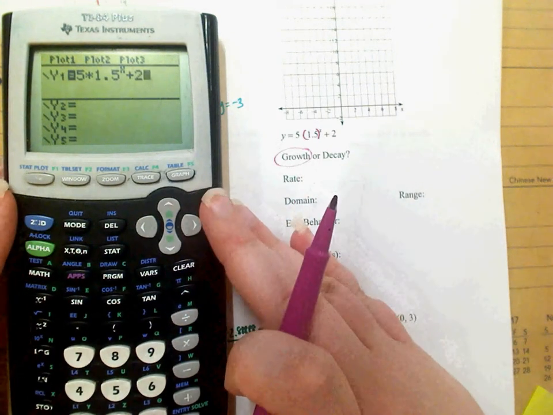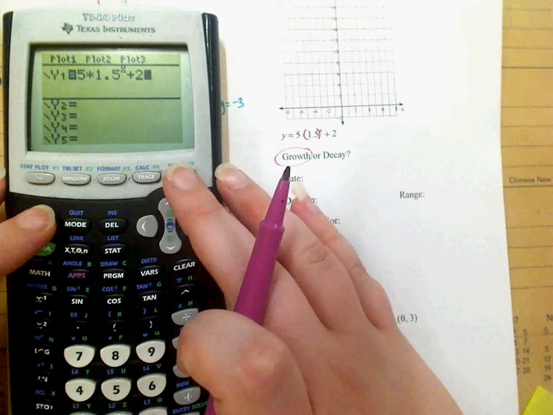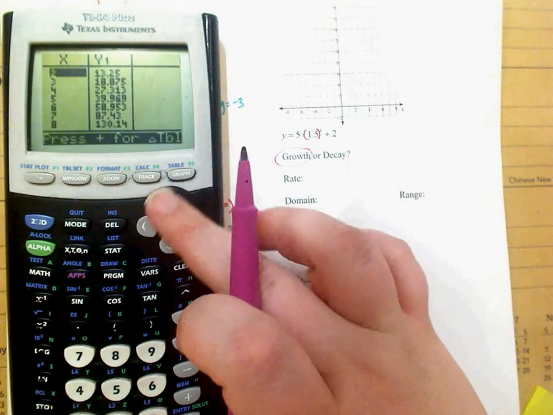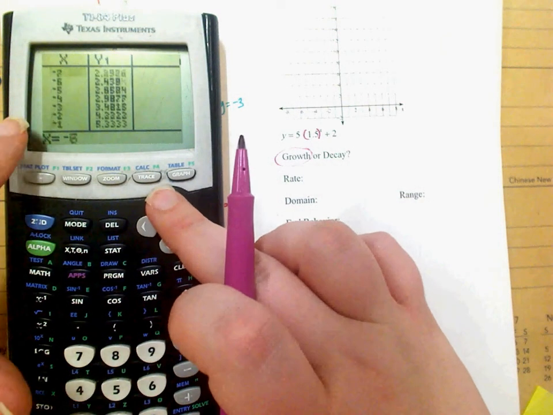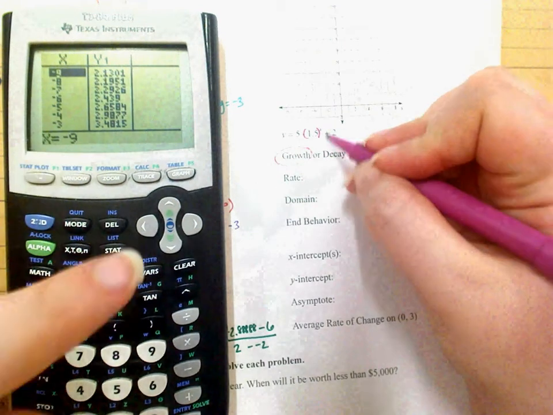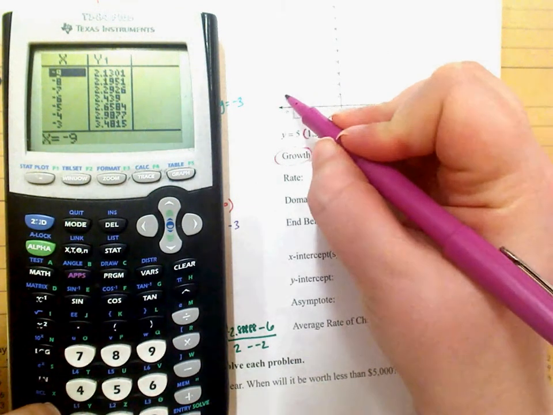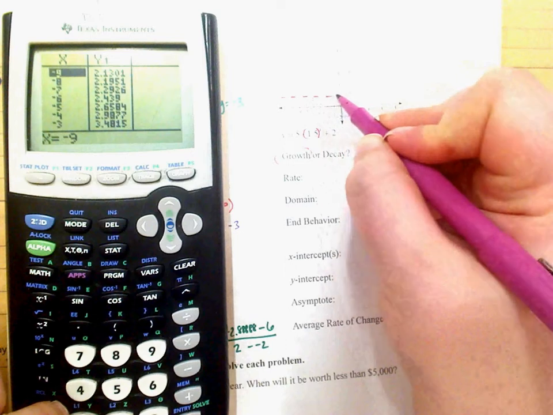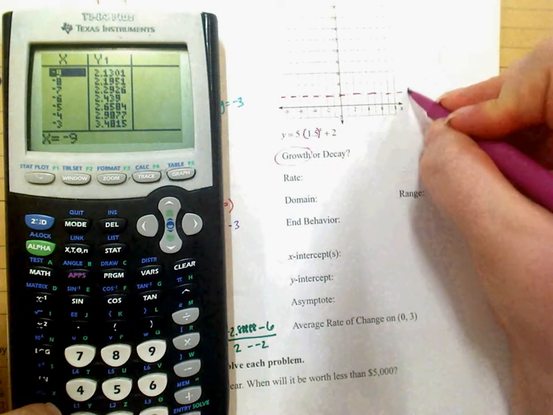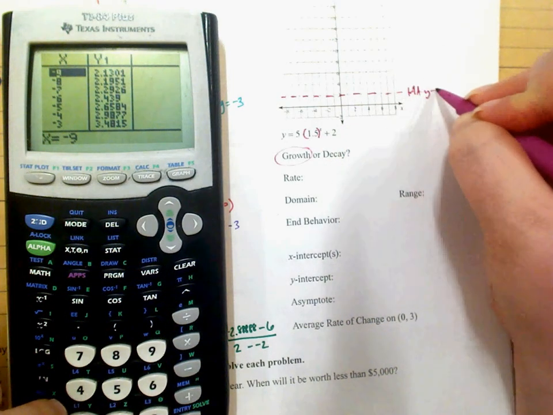Okay, I'm going to go to the table. And I'm going to go to the left first to see what's going on. And I see that, okay, my vertical shift is 2. So I know that that's where my horizontal asymptote is going to be. So horizontal asymptote, y equals 2. I'm going to go ahead and put that down here.